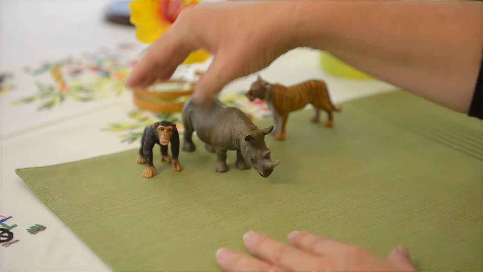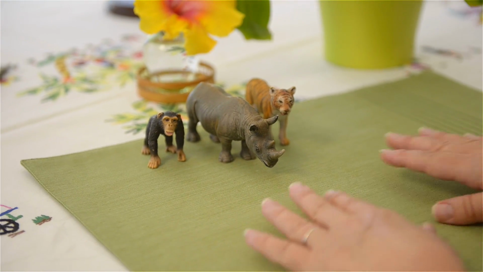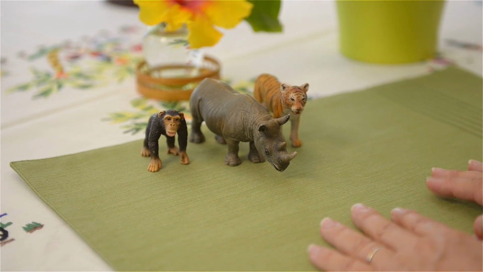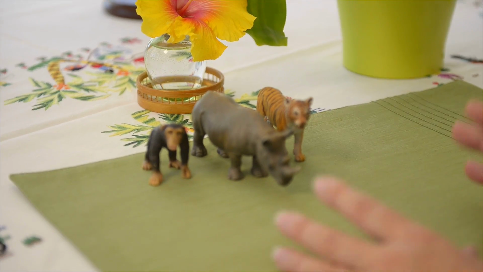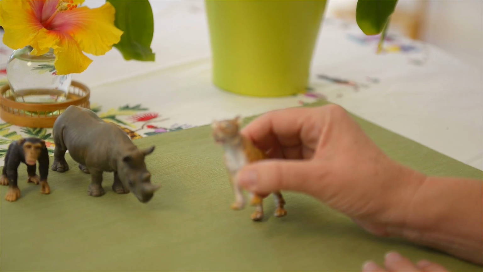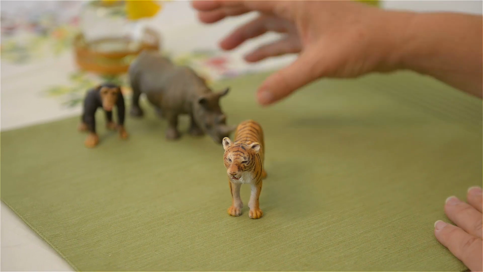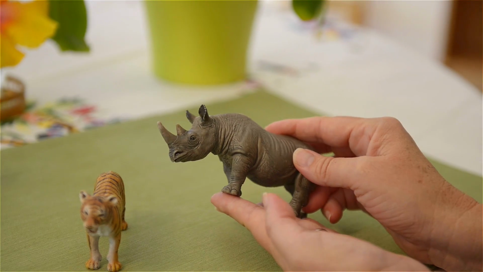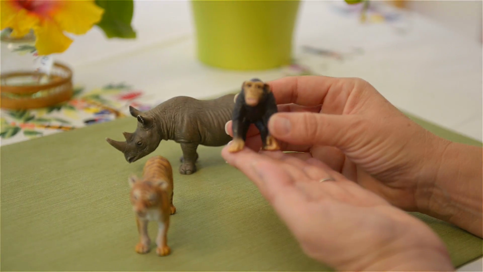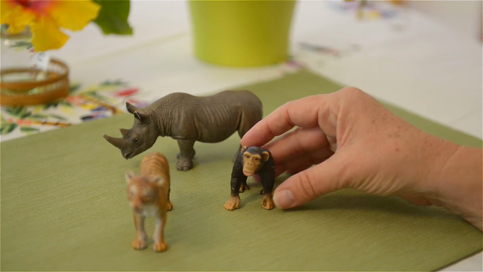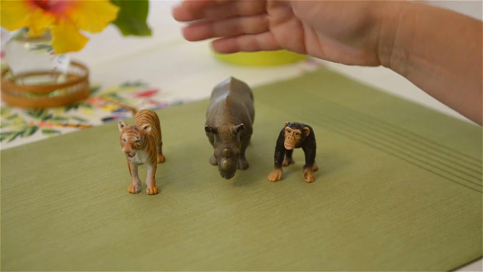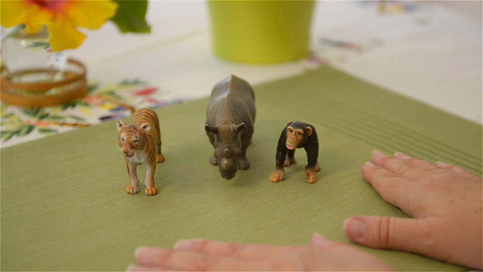Then what we call the third period is once the child has really played with this, we ask them to identify it. And that is the third period. What is this? A tiger. What is this? Rhinoceros. What is this? Chimpanzee.